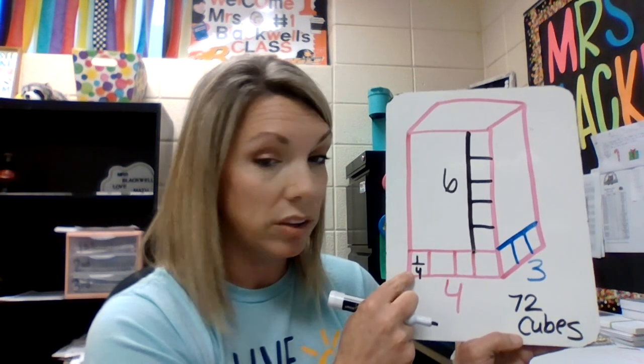So what is the volume of this tiny cube? How do you find volume? Length times width times height. So you would multiply right here. I'll erase that. You would multiply 1/4 times 1/4 times 1/4. And that would give you the volume of this tiny cube. 1/4 times 1/4 times 1/4 is 1/64. That's the volume of each cube.